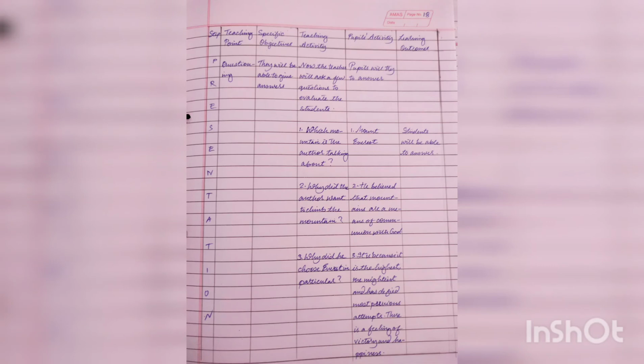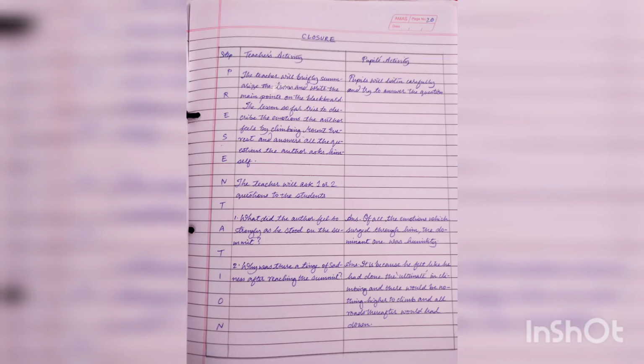And now comes the questioning part. So here you have to be asking your students some questions to make sure they understood the lesson that you just explained. So on this page I have given 3 questions, and a few more questions are there on the next page, so you can write them down from here. Here are another 2 questions, so total 5 questions.